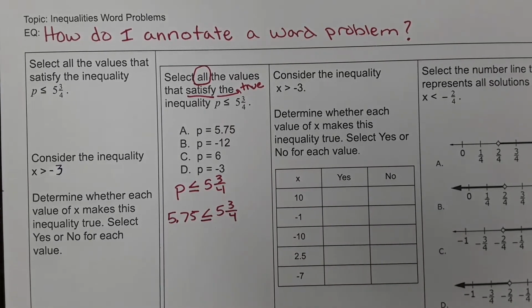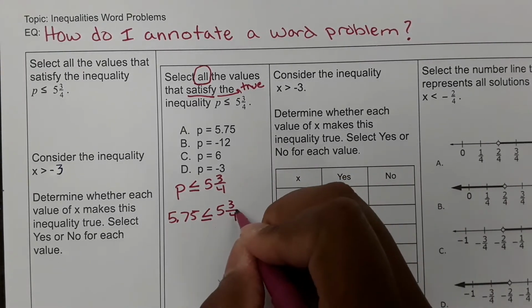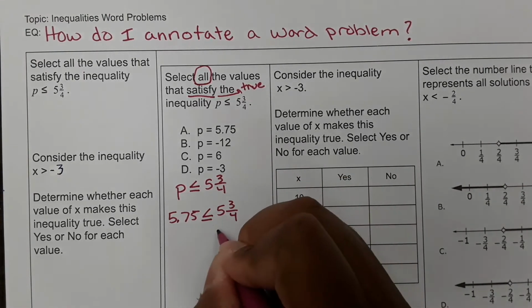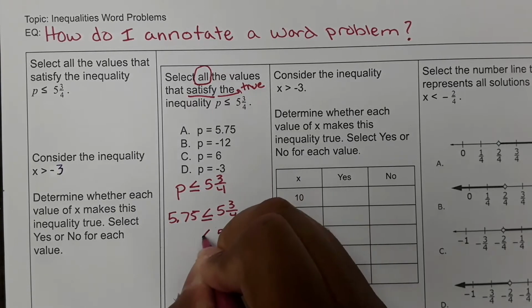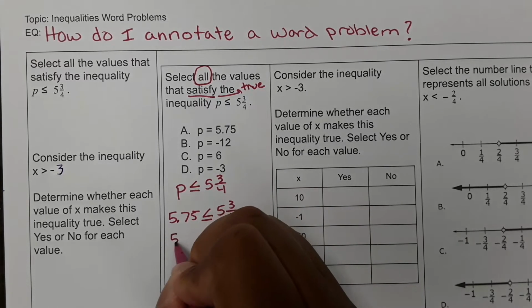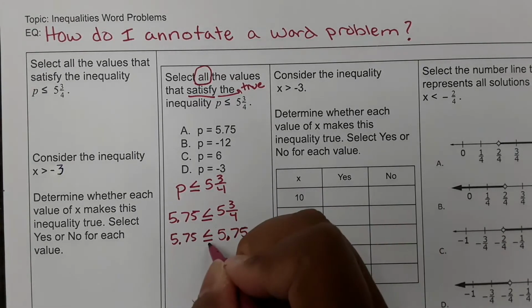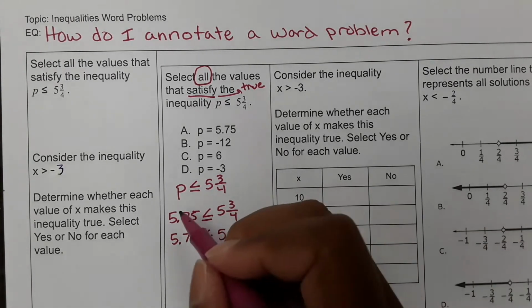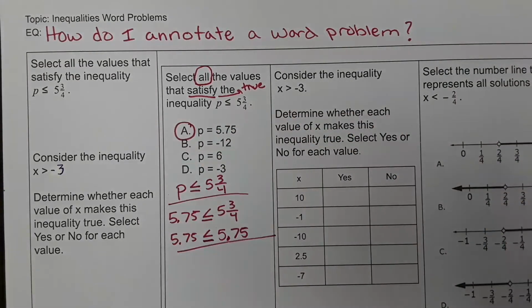Now, when we're thinking of 5 3/4, if you translate that to money, that'd be $5.75. So 5 75/100. And as you can see, those numbers are exactly the same. So this part where it says can be equal to makes this a true statement. So we would mark A.